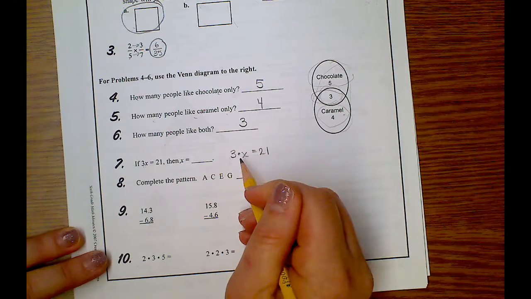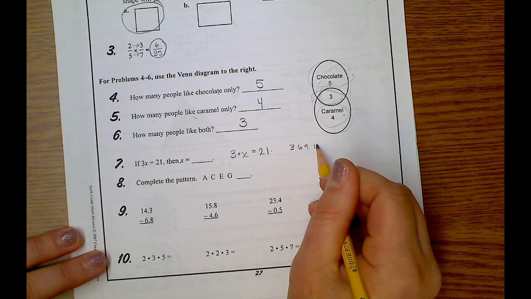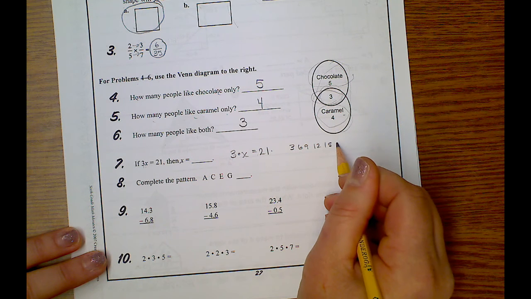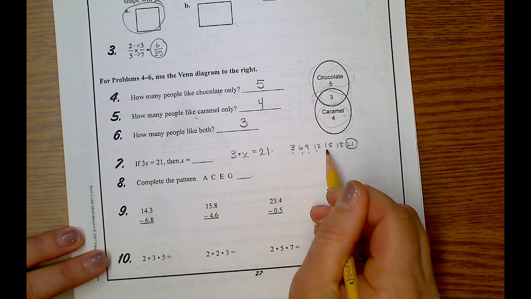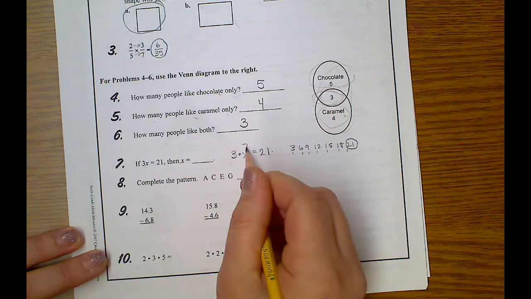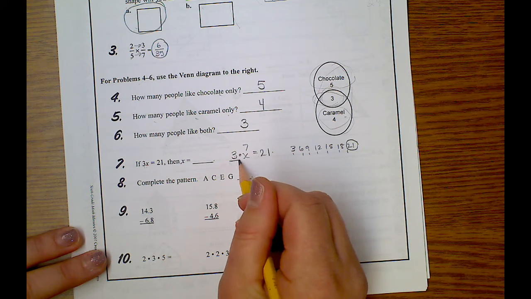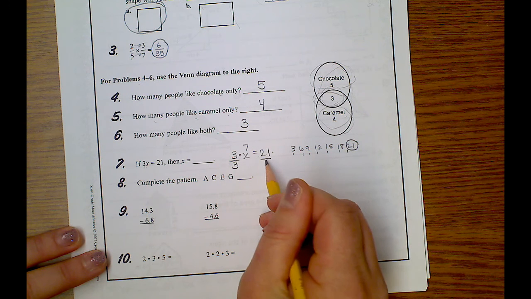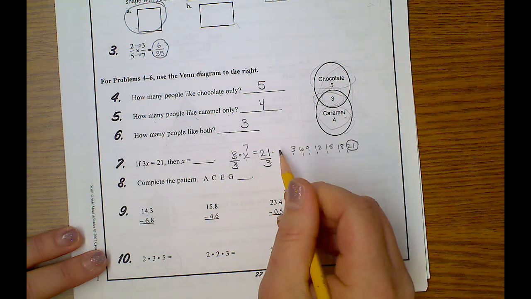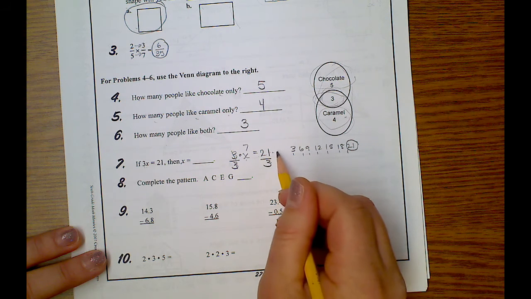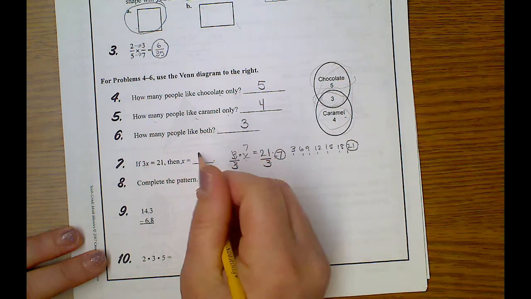The way you can do this is you can just count in your head how many times 3 goes into 21. 3, 6, 9, 12, 15, 18, 21. 1, 2, 3, 4, 5, 6, 7. So you can put 7. Or what you can do to isolate the variable is you can divide by 3 on both sides. This cancels this side out and leaves x equals 21 over 3, which is the same as 21 divided by 3, which gets you to 7. So the answer is 7.